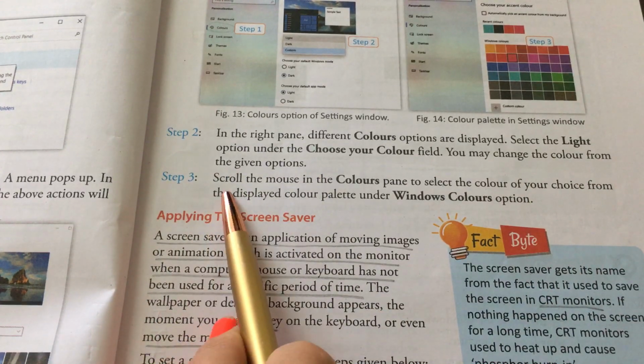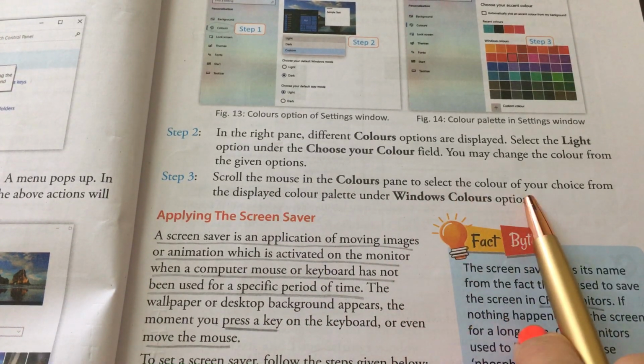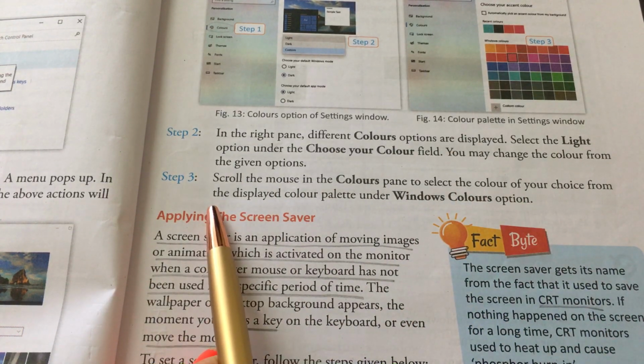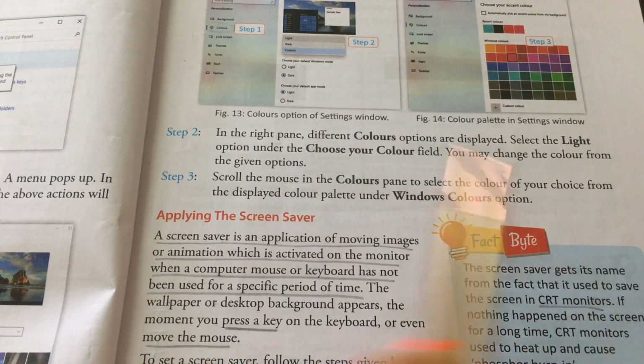And last step, scroll the mouse in the Colors pane to select the color of your choice from the displayed color palette under Windows Colors option.